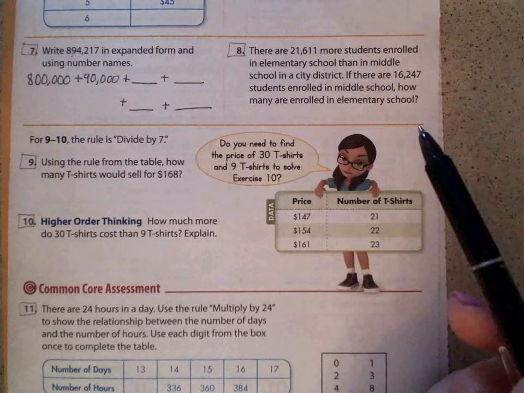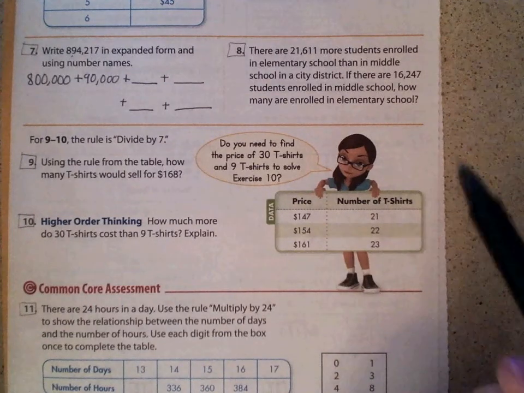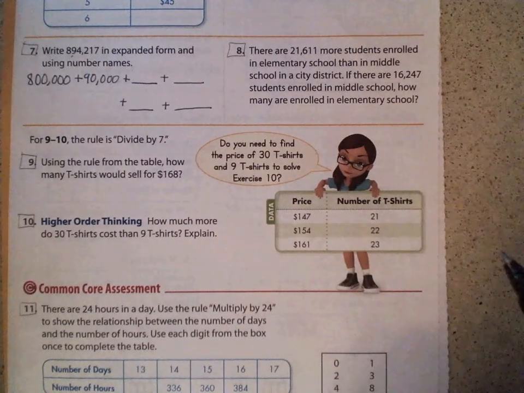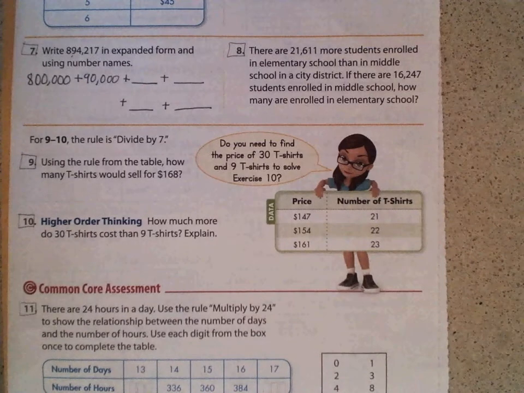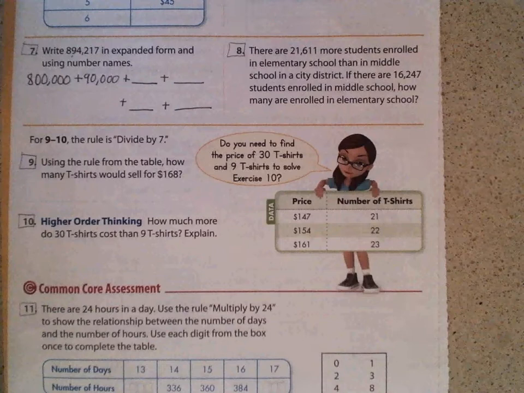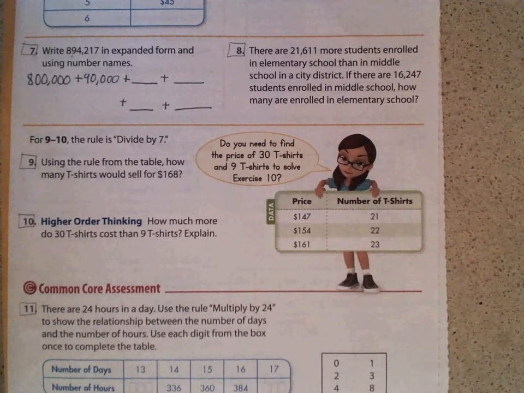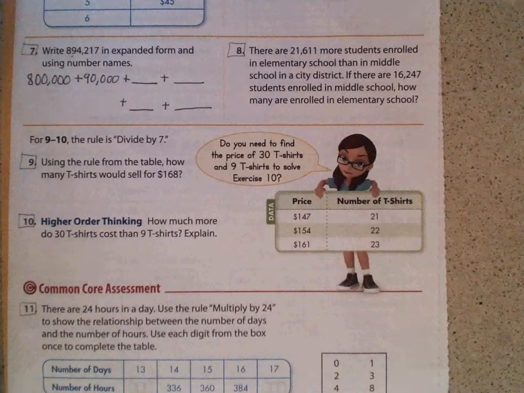And I do want to go ahead and look at number 8 because I feel like the wording is a little tricky, so I wanted to go over that with you. It says there are 21,611 more students enrolled in elementary than in middle school in a city district. If there are 16,247 students enrolled in middle school, how many are enrolled in elementary school?